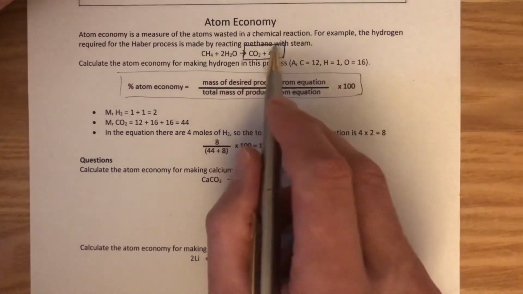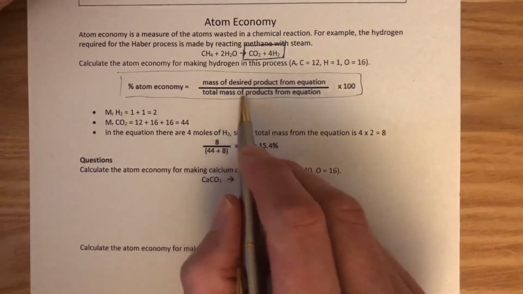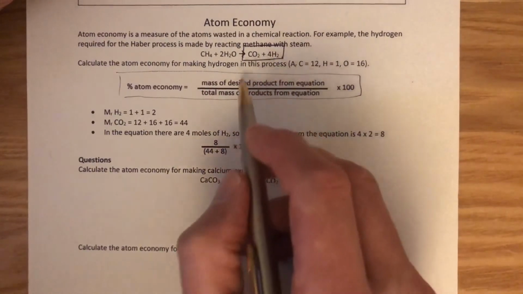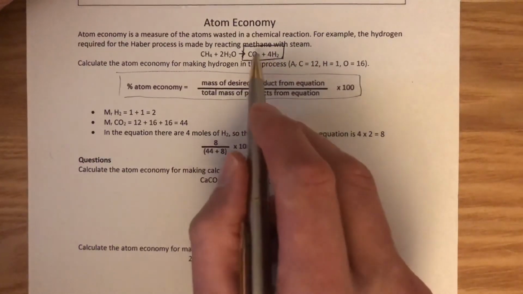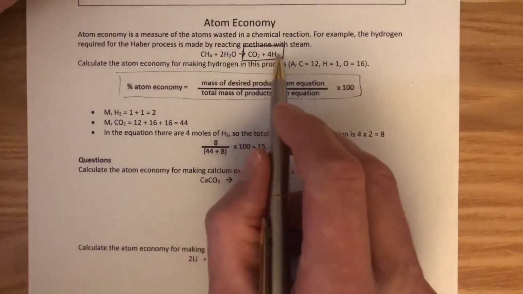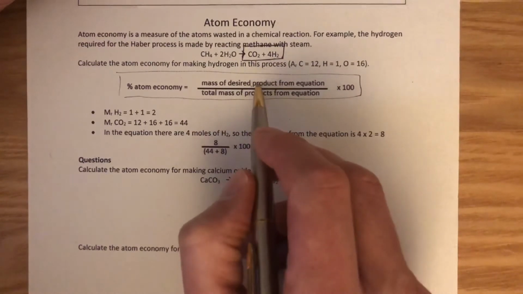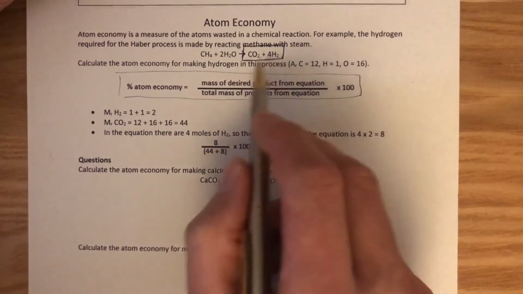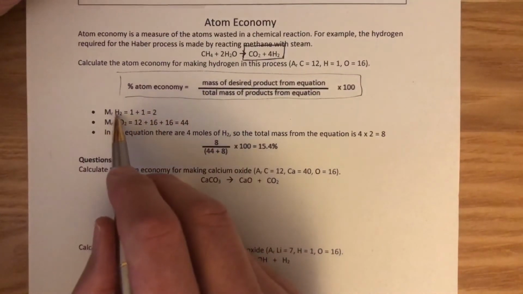So for atom economy, it's the mass of the desired product divided by the total mass of all the products. So on the bottom, we need the mass of the carbon dioxide and the mass of the hydrogen, because what we want to do is we want a percentage of the useful product. So we need the total on the bottom with just the useful one on the top. So working here, to do this, we're going to have to work out the formula mass of hydrogen.